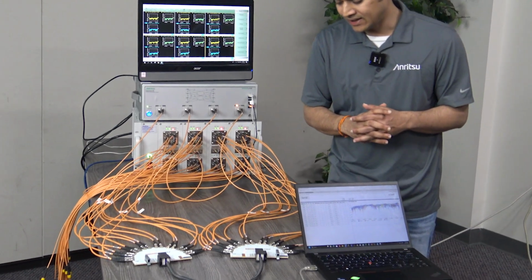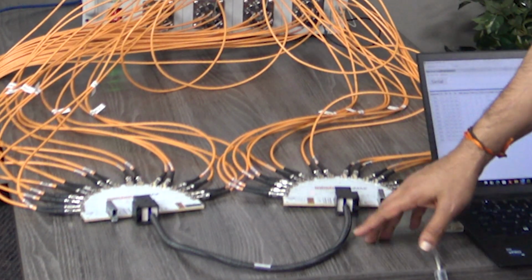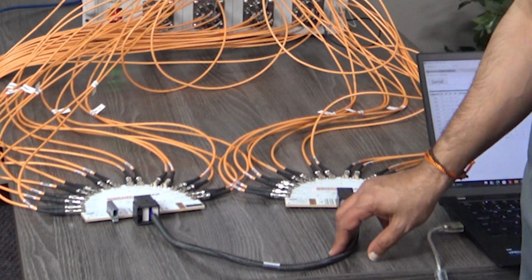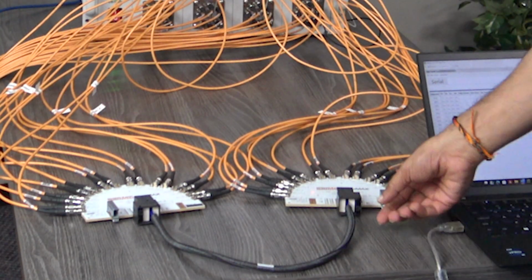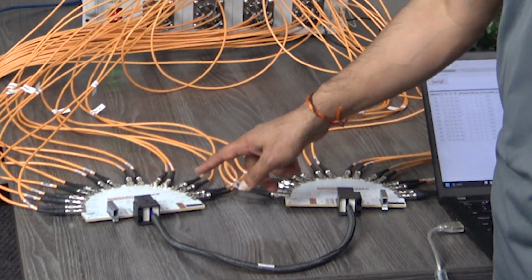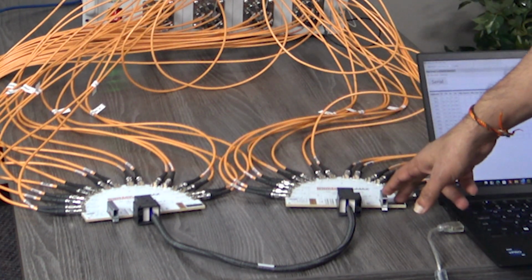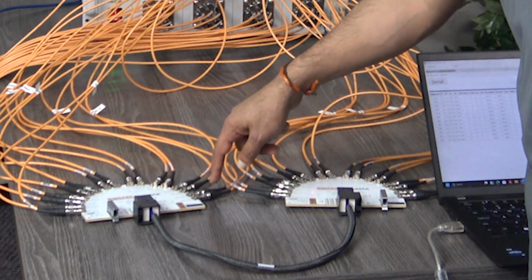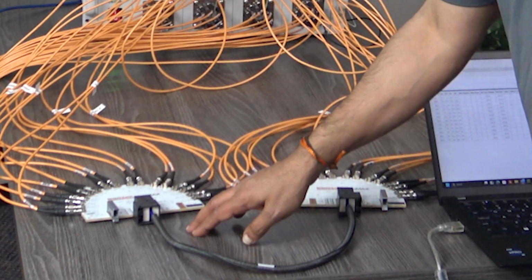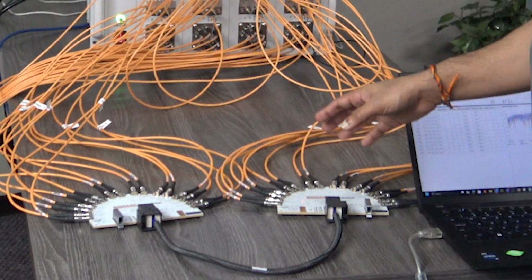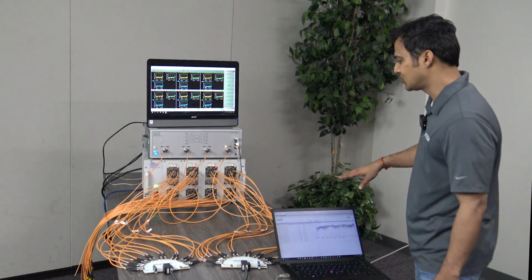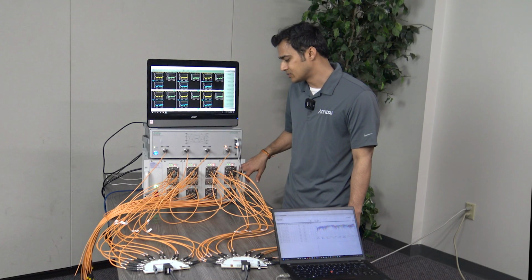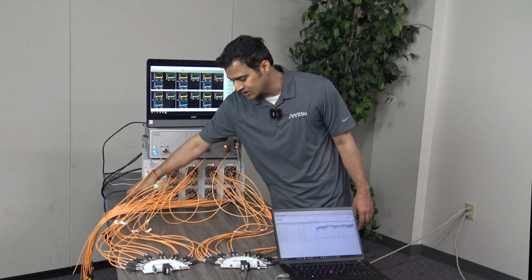Now here I have an 8 differential lane backplane cable. For this demo, I'm using 2 breakout boards, one at the input and one at the output. So the 8 differential lanes are split into 16 coaxial connections on the input side and another 16 on the output side. So I have a total of 32 connections connected to the switch matrix. Since, as I said, this is a 64-port switch matrix, the other 32 ports we are not using; we have just left them.